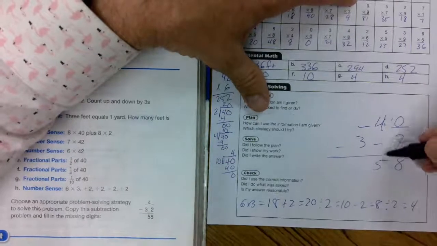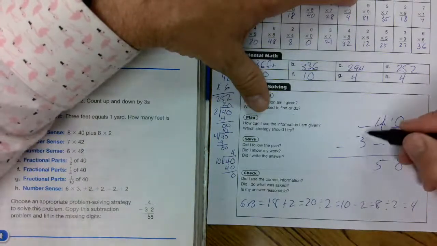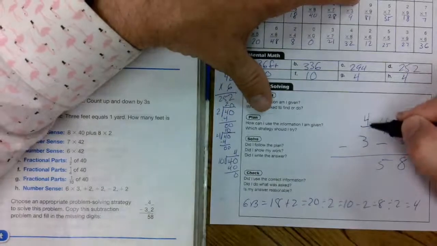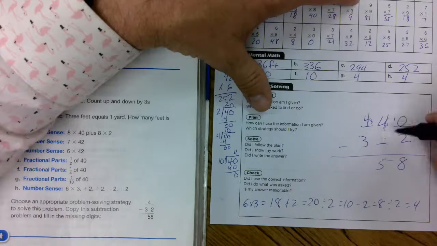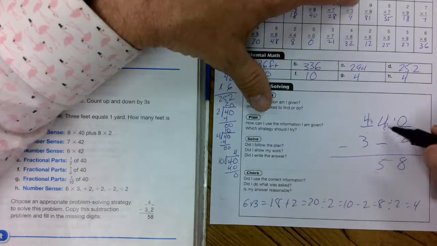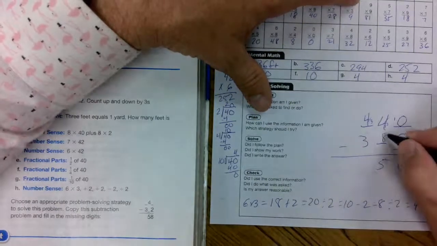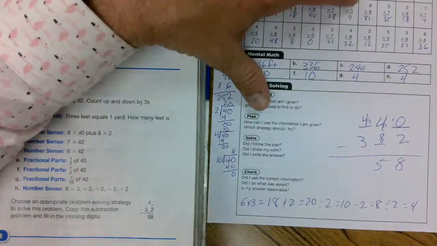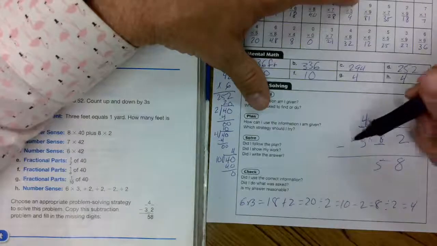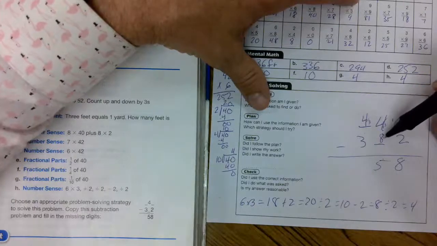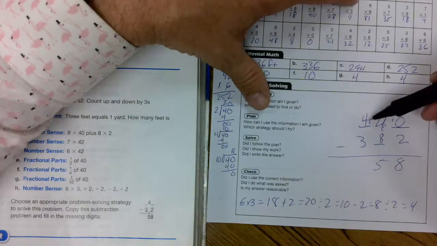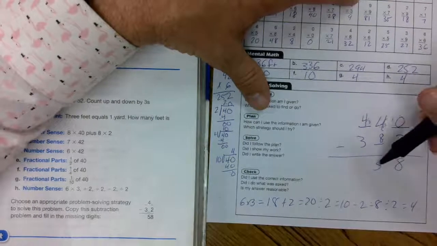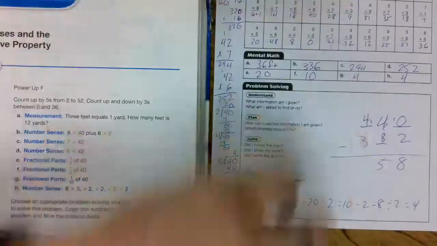Well, you can't take 3 minus something and get a 5, so you're going to have to borrow from over here. That would make this a 4. Cross it out, you get a 3. 13 minus what equals 5? 5 plus what equals 13? 13 minus 5 is 8. Let's check it out. 440 minus 382. Cross it out, make it a 3. 10 minus 2 is 8. Cross it out, make it a 3. 13 minus 8 is 5. 3 minus 3 is nothing. 58.